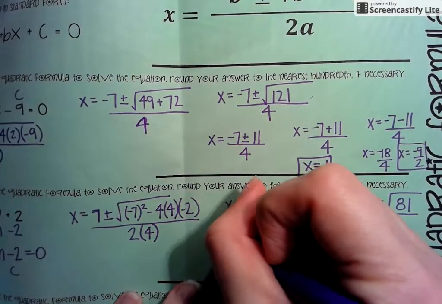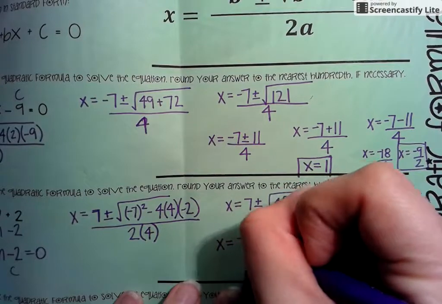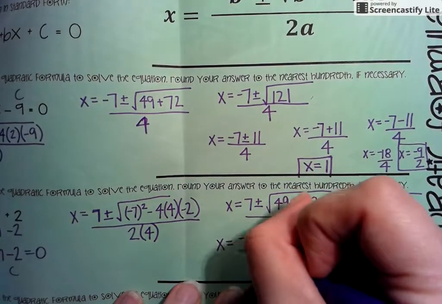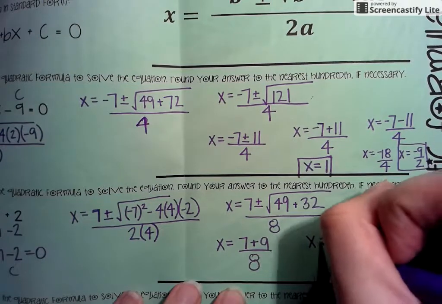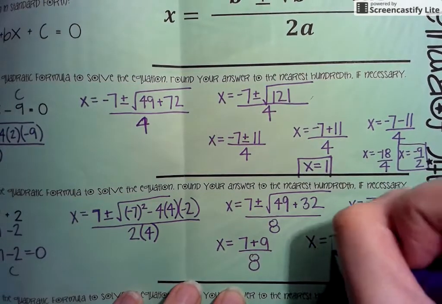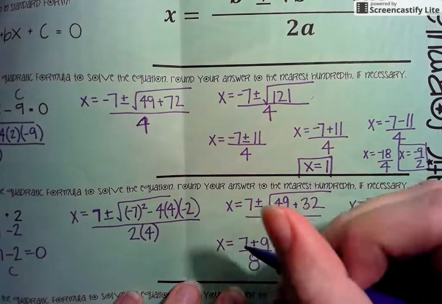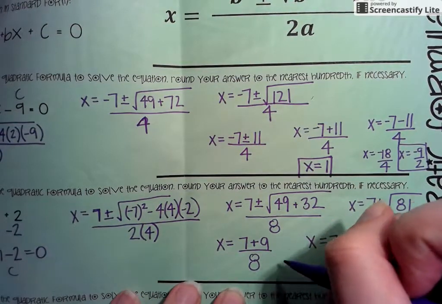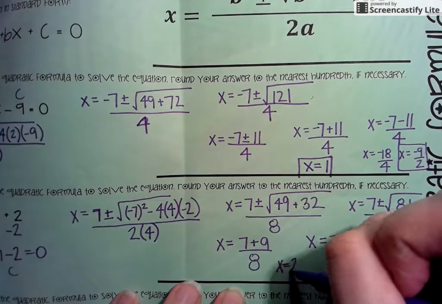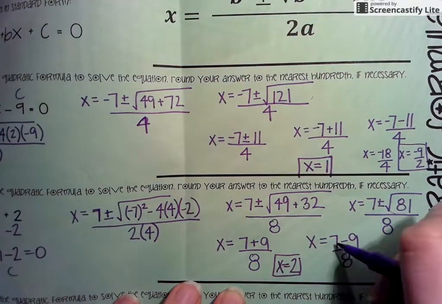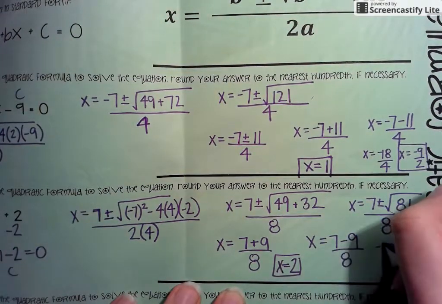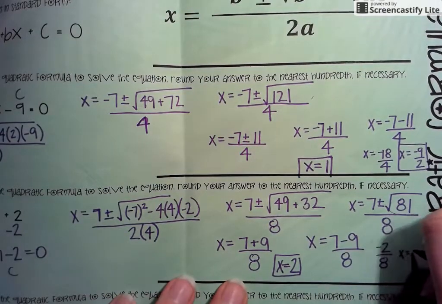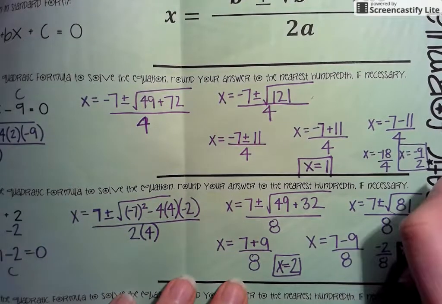So I have x equals 7 plus 9 divided by 8, and x equals 7 minus 9 divided by 8. So 7 plus 9 is going to give you 16 divided by 8, which is x equals 2. For this one I have 7 minus 9, which is going to give me negative 2 over 8, which simplifies to x equals negative 1/4.